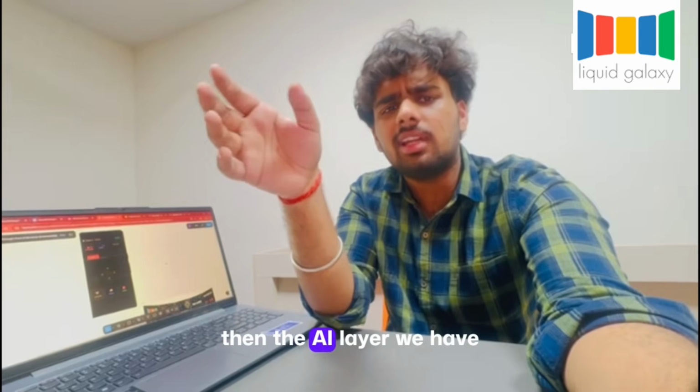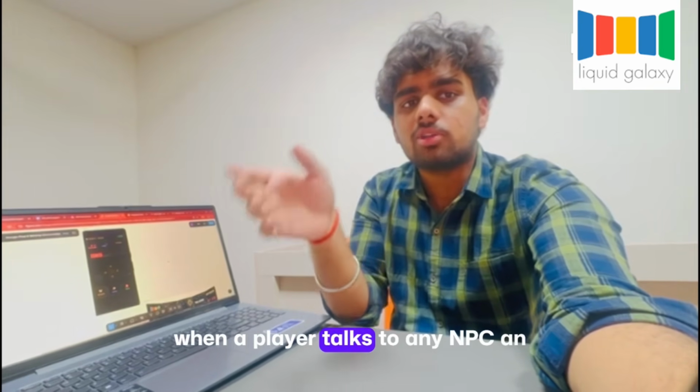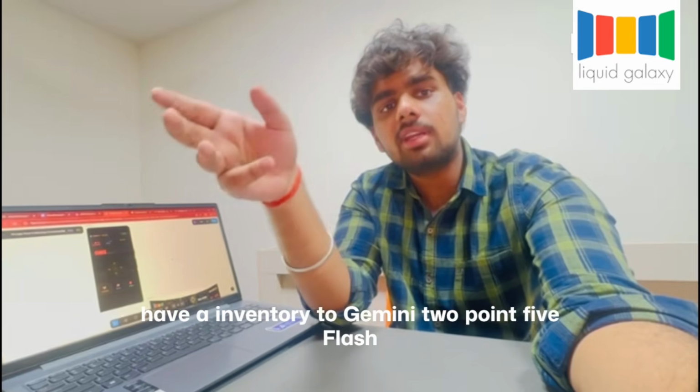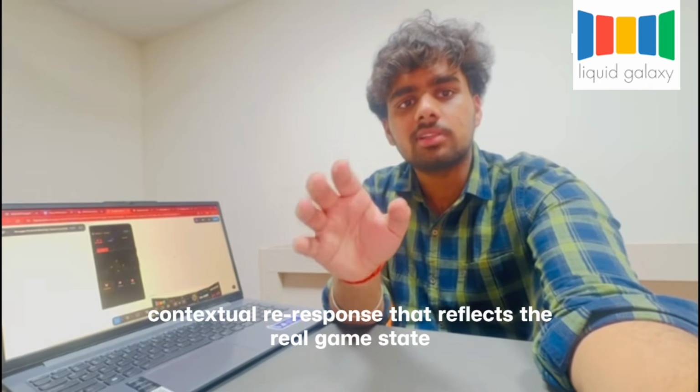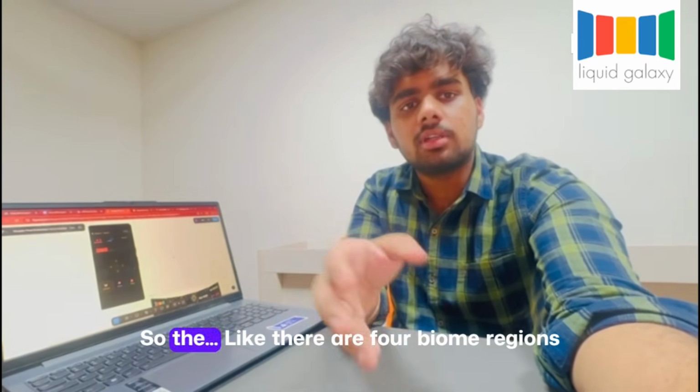But then the AI layer we have, instead of fixed NPC dialogue, when a player talks to any NPC, the Flutter app actually sends the game state to Gemini 2.5 Flash. Gemini returns a short contextual response that reflects the real game state. So the village elder speaks differently after you defeat enemies.